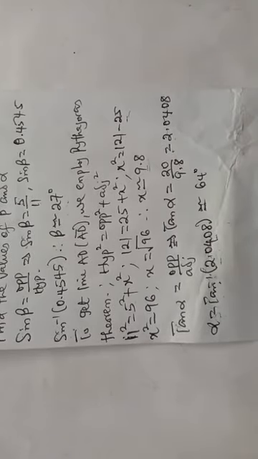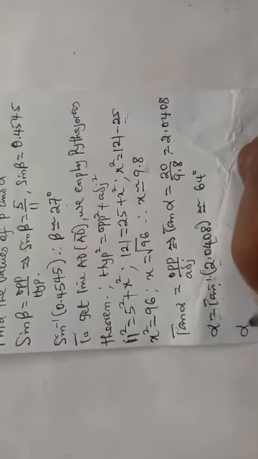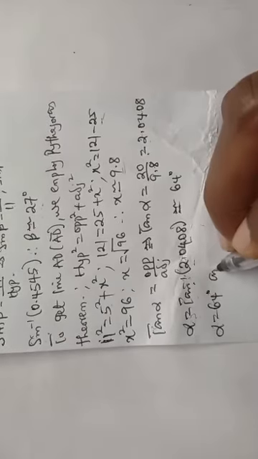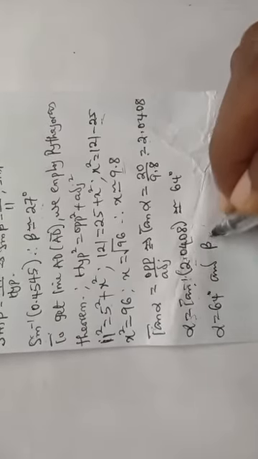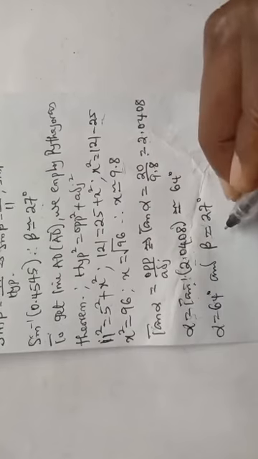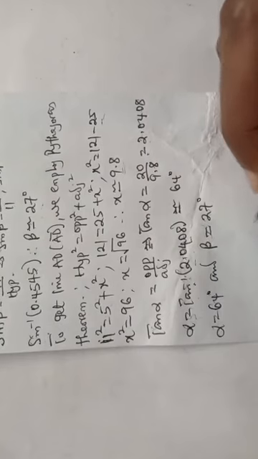At this point, I've gotten my alpha to be equal to 64 degrees and my beta to be equal to 27 degrees as earlier solved. It's just a simple question, but at least it lets you make use of those trig ratios that we must have learned in the past.